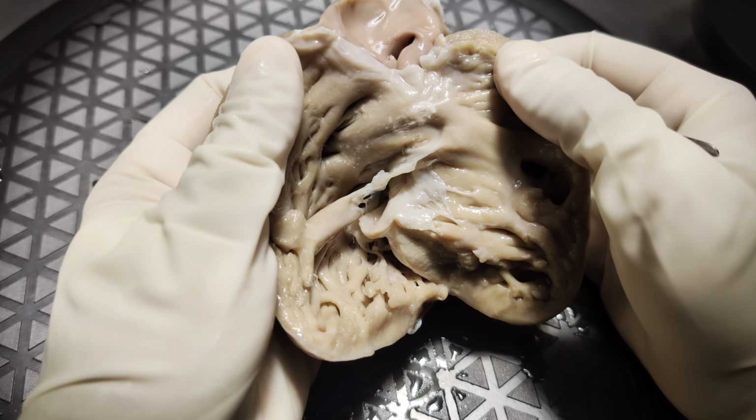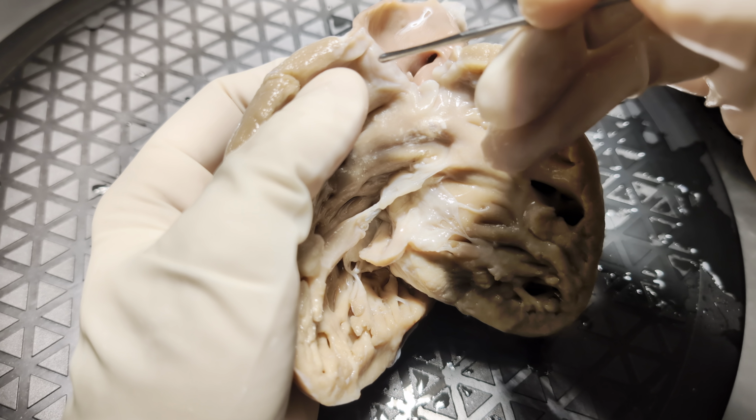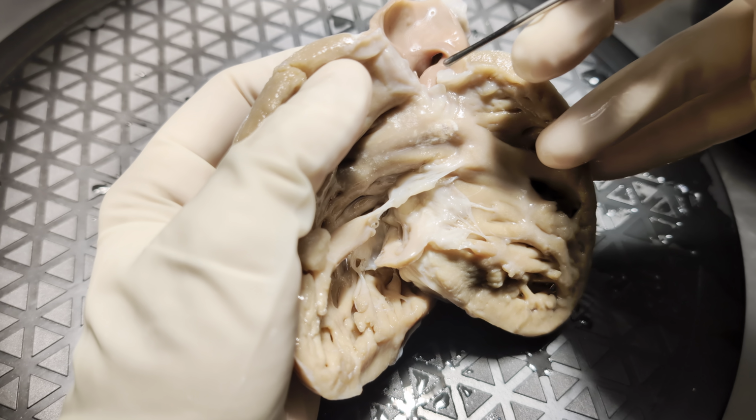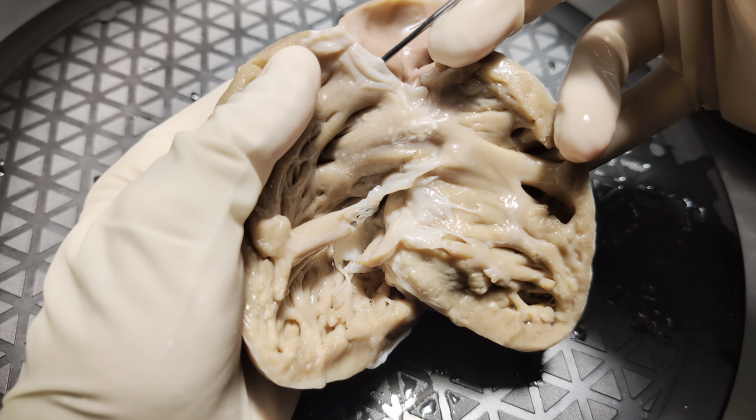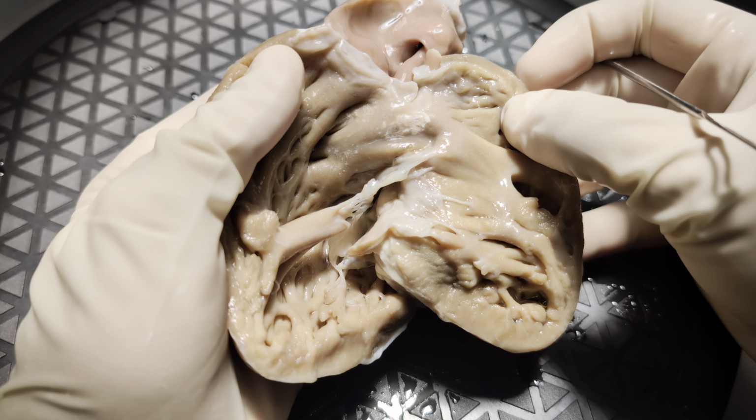When we go to the right ventricular outflow tract, we do find a semilunar valve with three leaflets, 1, 2, 3, and 3 sinuses.